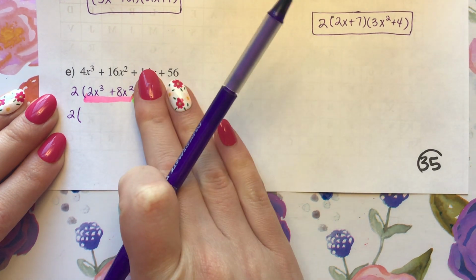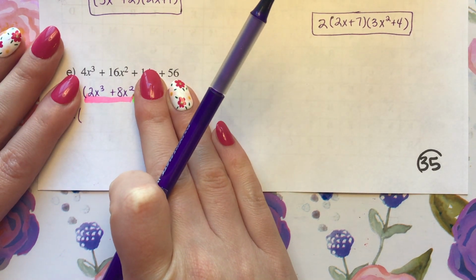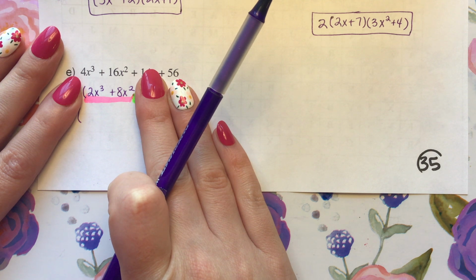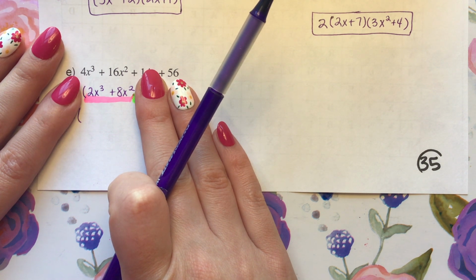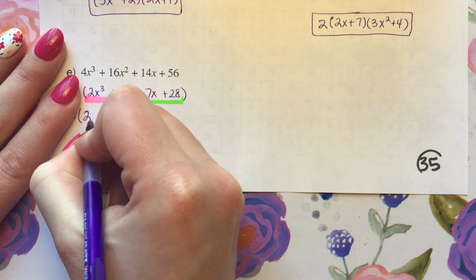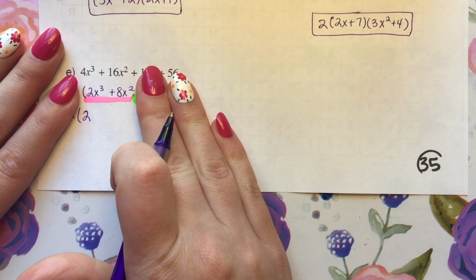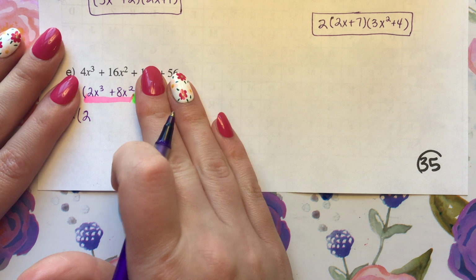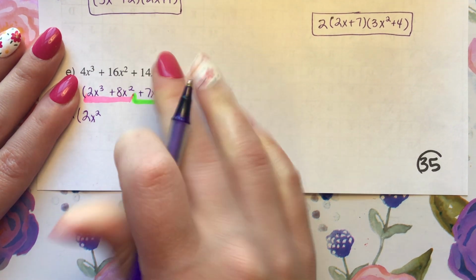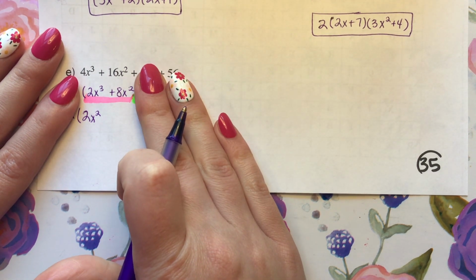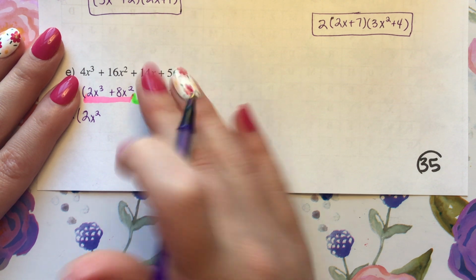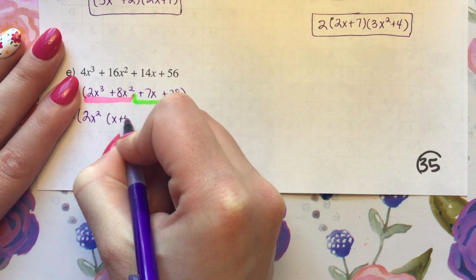What can I pull? Ignore the green, ignore this up front. What can I pull out of both 2x cubed and 8x squared? Well, I can divide 2 out of both of them. And I can also divide x squared out of both of them. When I pull 2x squared out of both of them, I am left with x plus 4.